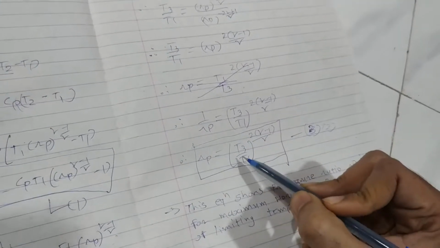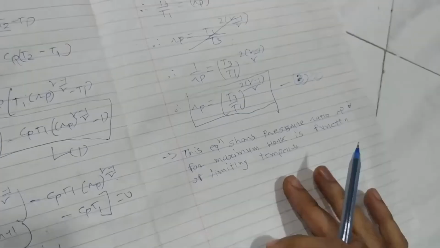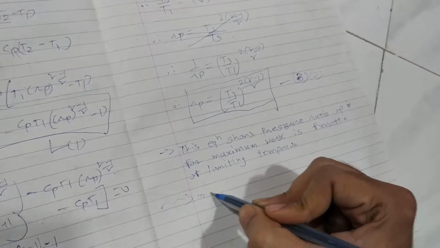In most cases, T3 is the maximum temperature and T1 is the lowest temperature. Now I will discuss maximum work.